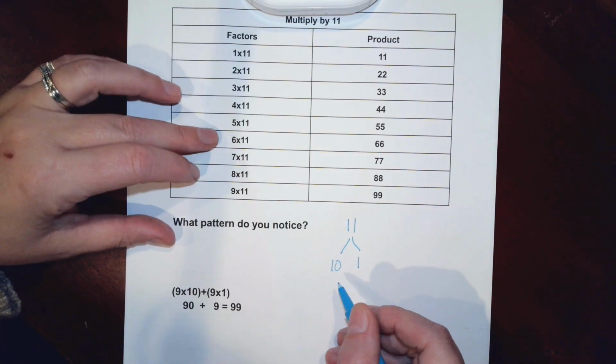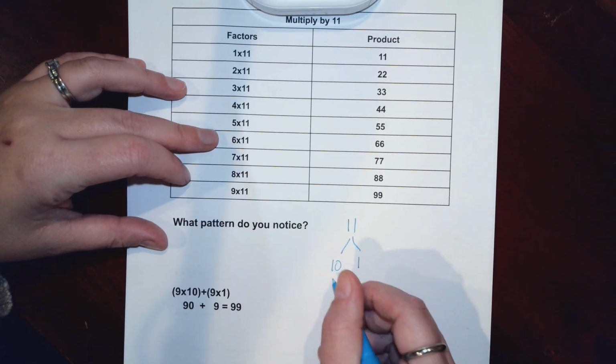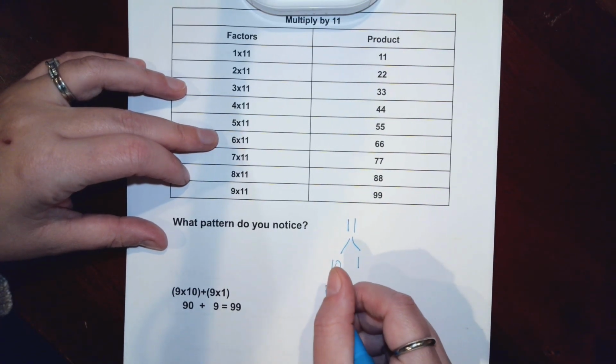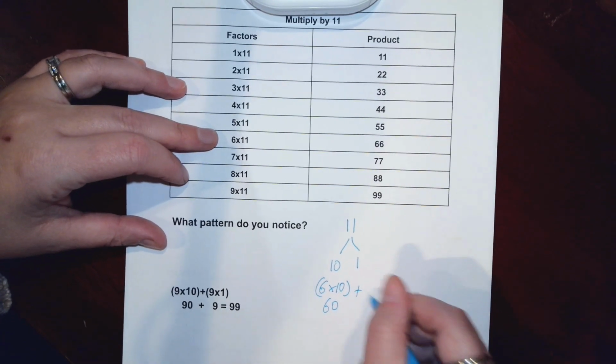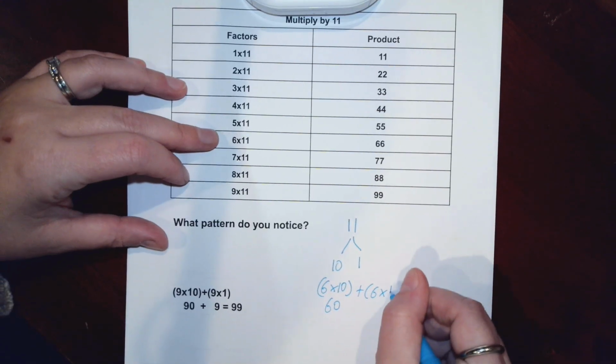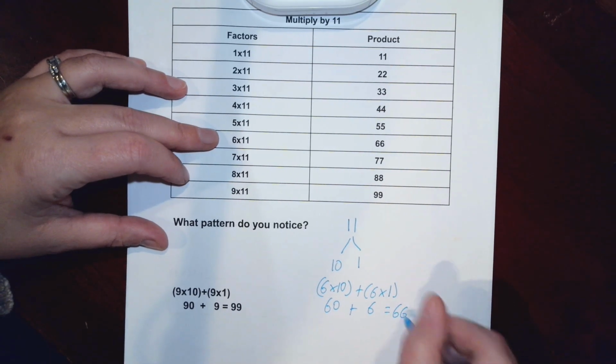Okay? Say I'm looking at 6. So I'm first going to do 6 times 10. 6 times 10 is going to give me 60, plus 6 times 1 is going to give me 6, which equals 66.